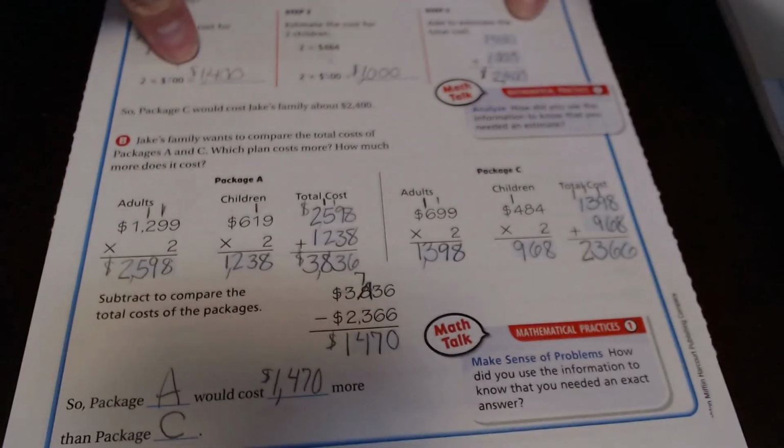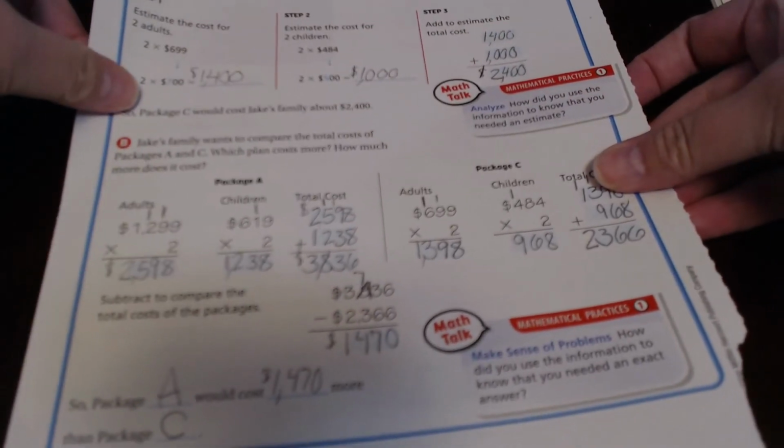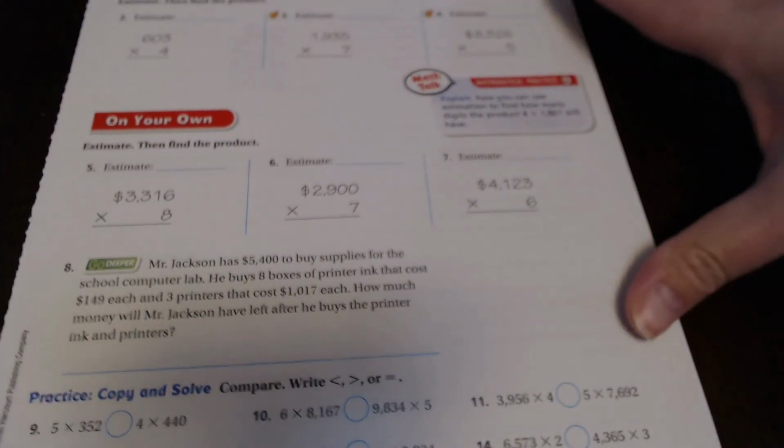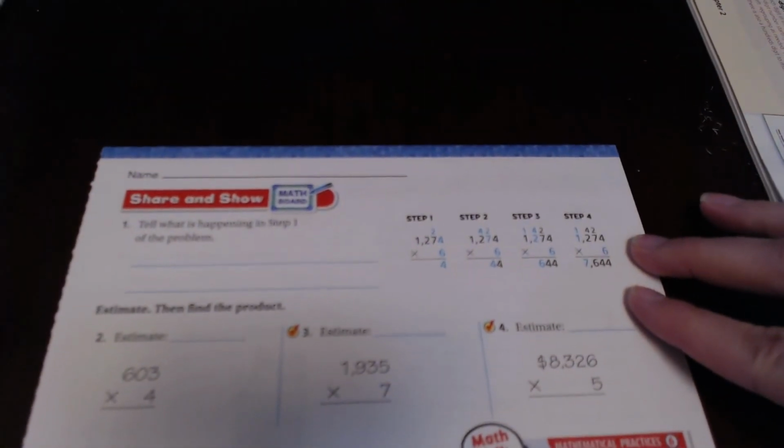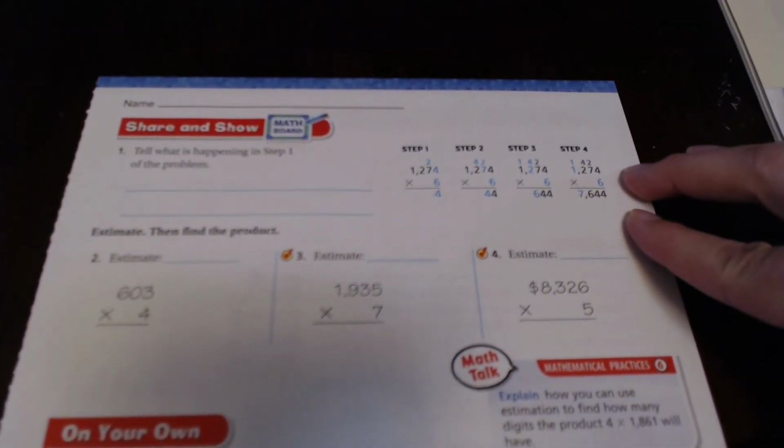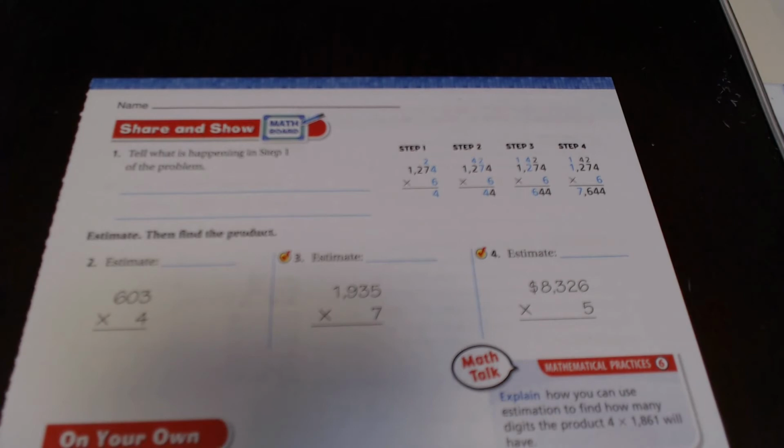Okay. How are we doing on our multiplication? Hope we're doing really well. We're going to turn the page. We're to the share and show. Remember, on the share and show, I'm going to move this so you can see it. It is your turn to try this on your own, and then you'll share your answers. If you get stuck, I'm going to be doing my answers. So go ahead and pause and come back if you get stuck. Otherwise, finish 1 through 4 and then come back when you have your answers.